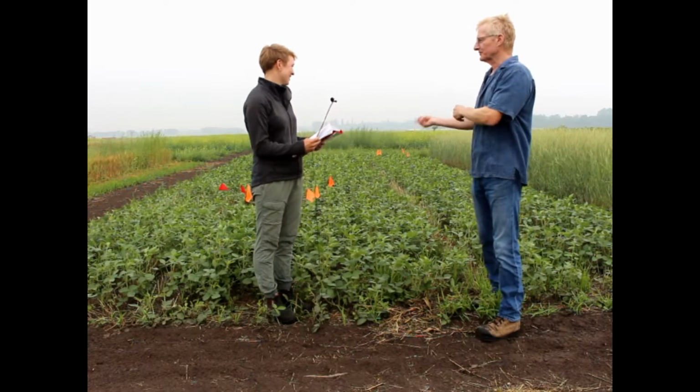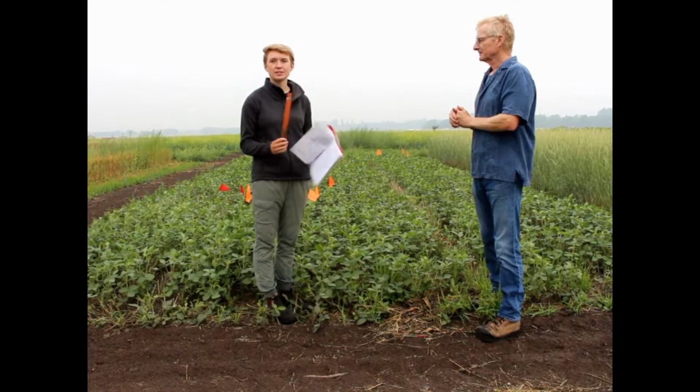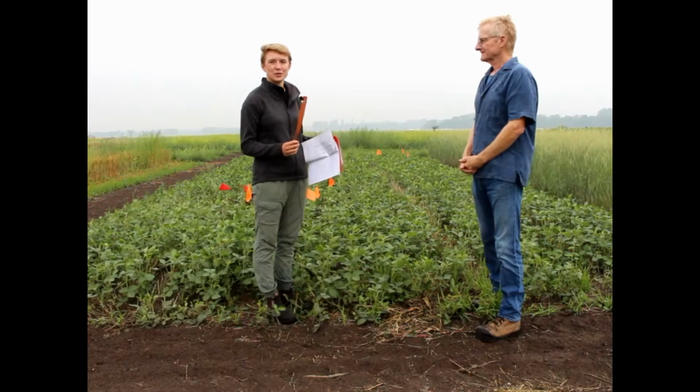What's the next crop in the rotation that we get to look at? Following soybeans in this particular rotation, we'll be looking at spring wheat. Okay, again. Let's go see it.